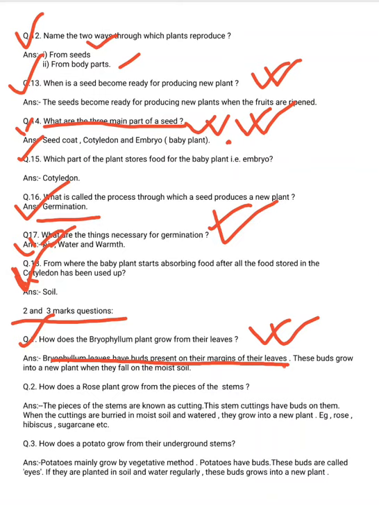These buds grow into a new plant when they fall on the moist soil.